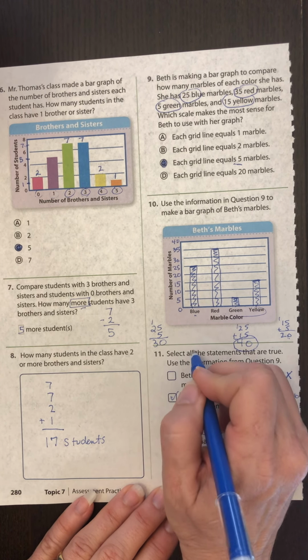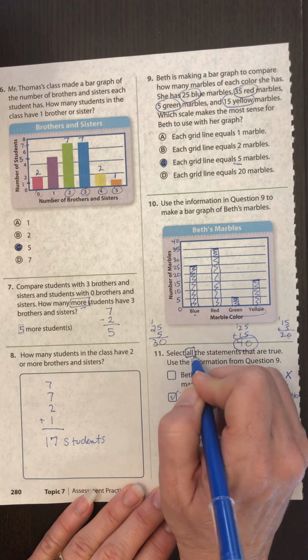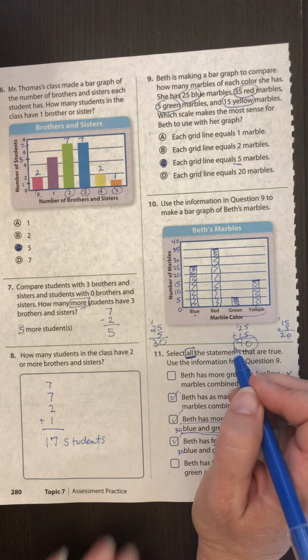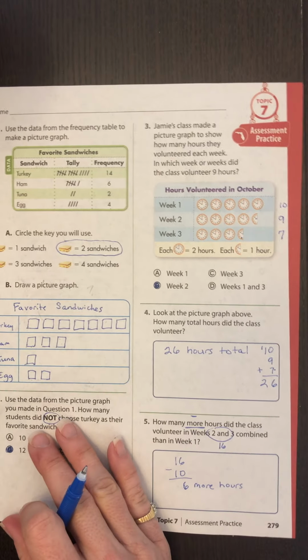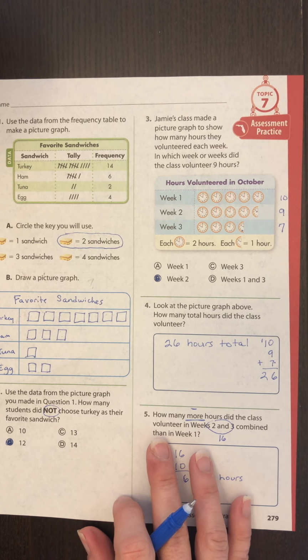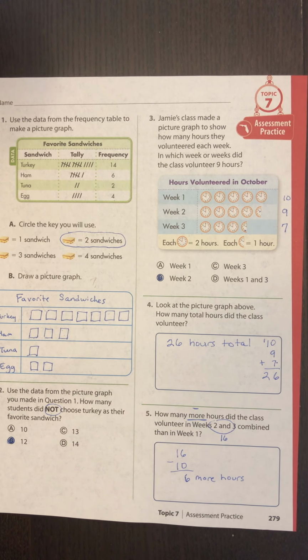All right, so keep in mind when you see the word all that you are more than likely going to have more than one answer. All right, that's it for topic 7, assessment practice. And you're ready for your assessment tomorrow.